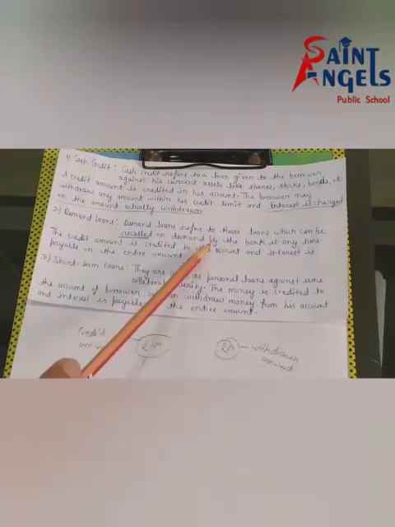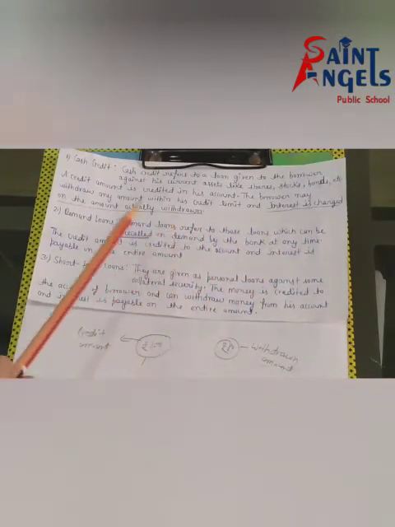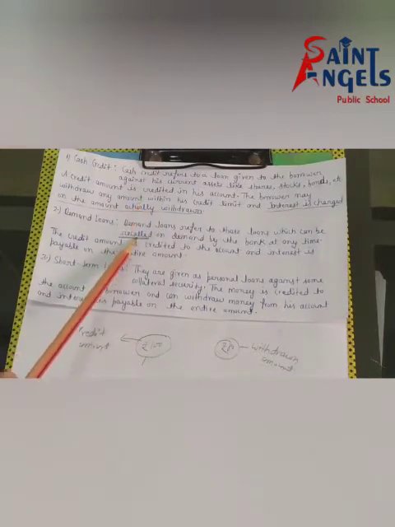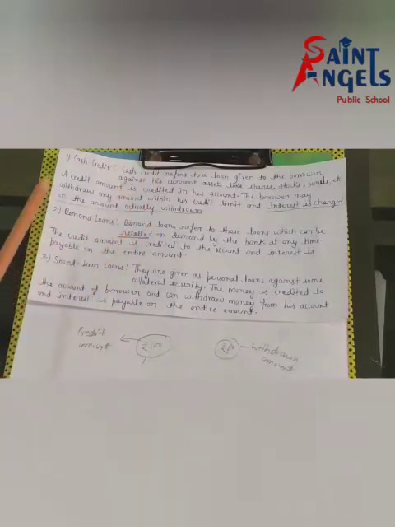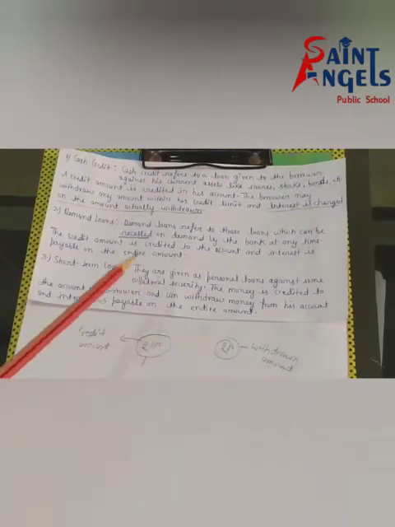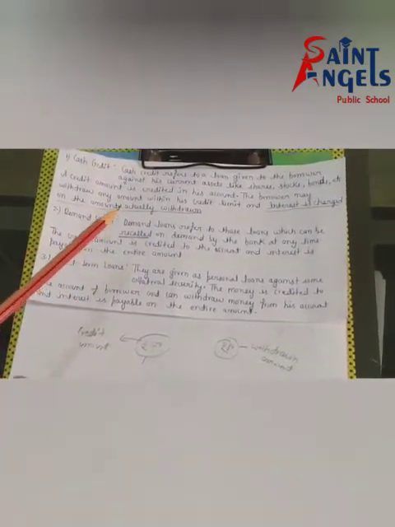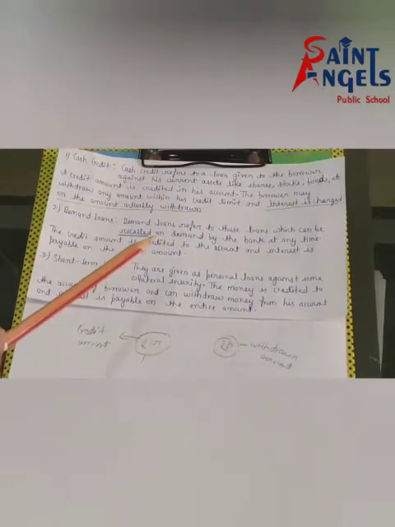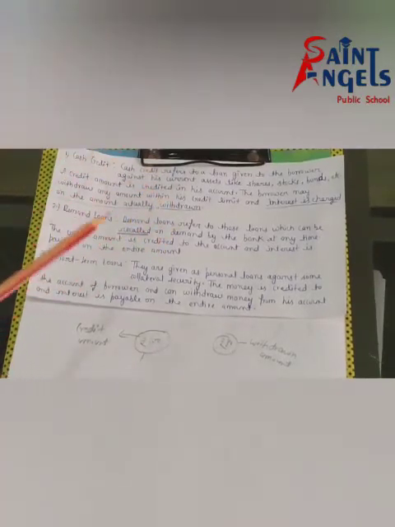It means that the bank may give an order to the borrower to return the loan amount at any time.